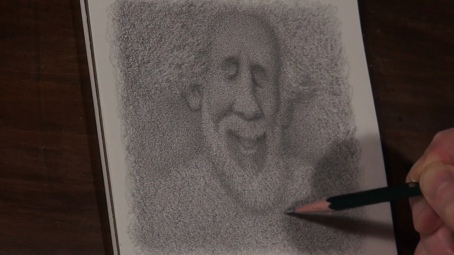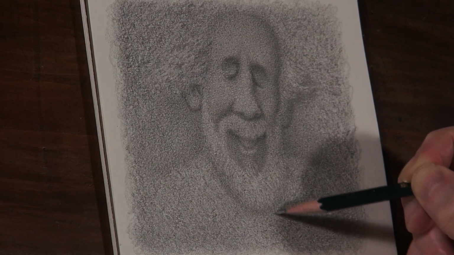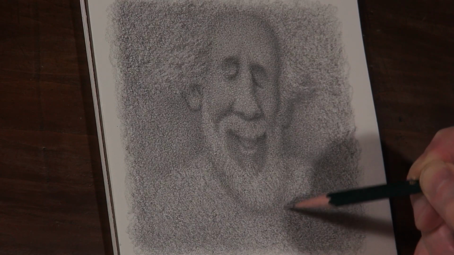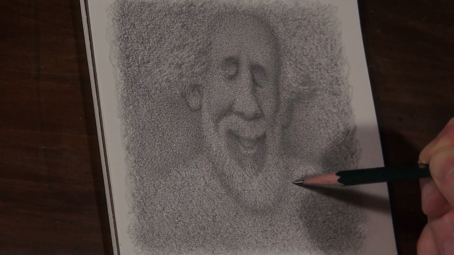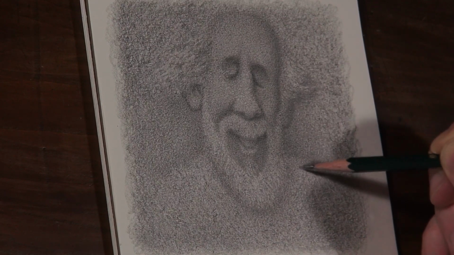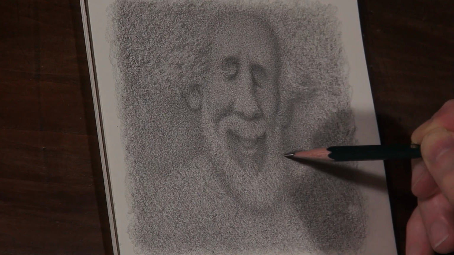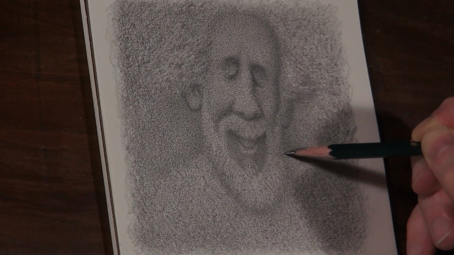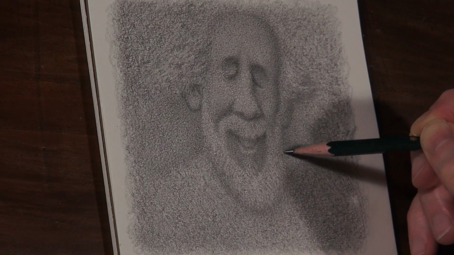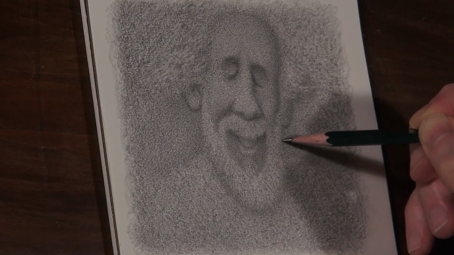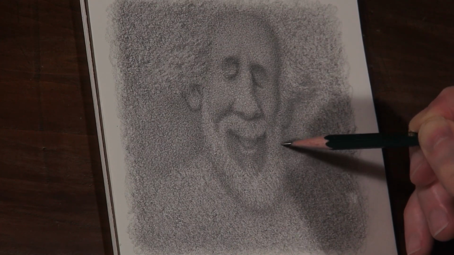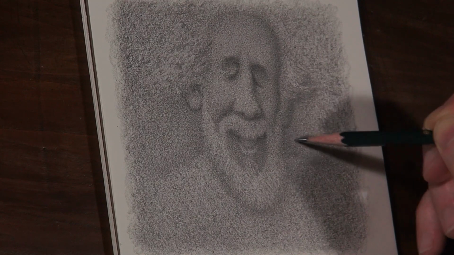A little shadow underneath on the shirt. By the way, I'm doing all of this drawing with a 2B pencil, which is sort of on the soft side of pencils, and softer pencils are darker.